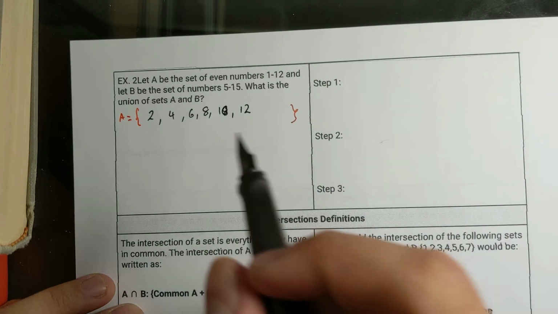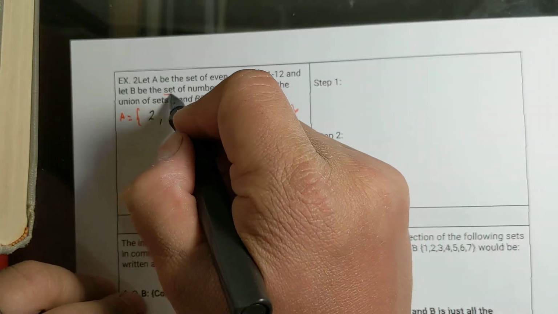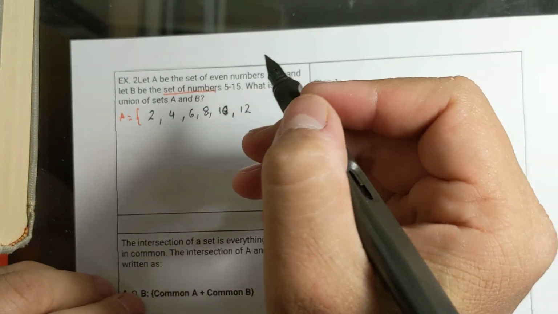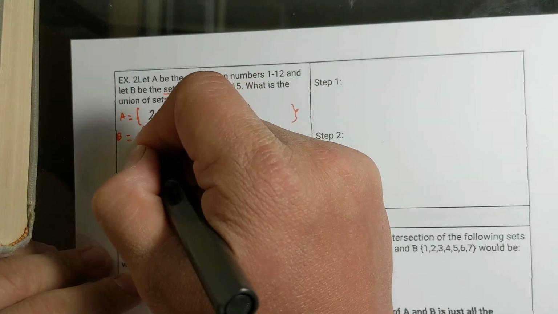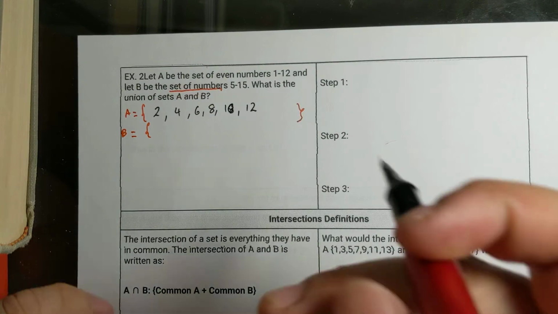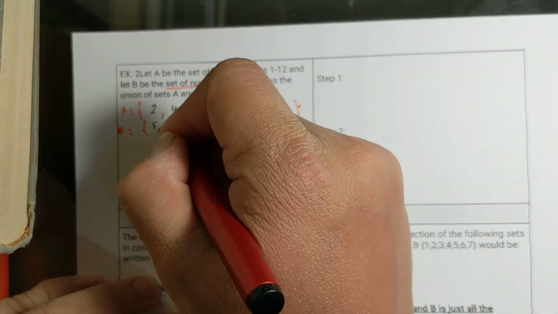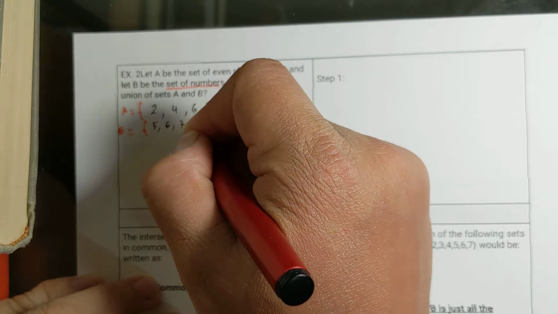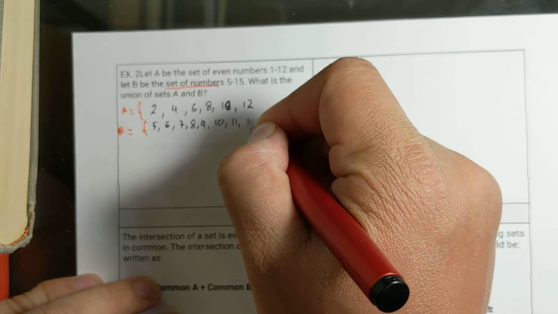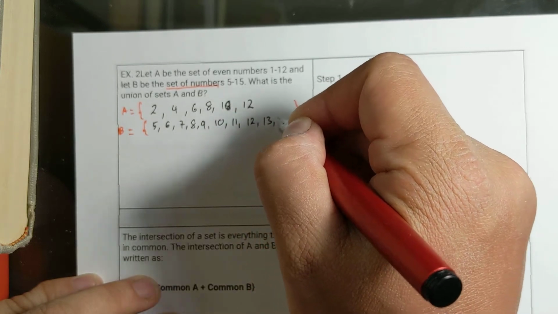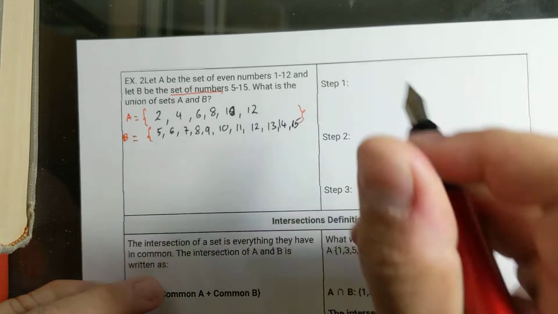And let's suppose B to be a set of numbers between 5 and 15. Just numbers, nothing specific, nothing else. So 5 to 15, it's going to be a bunch of them: 6, 7, 8, 9, 10, 11, 12, 13, 14, 15.